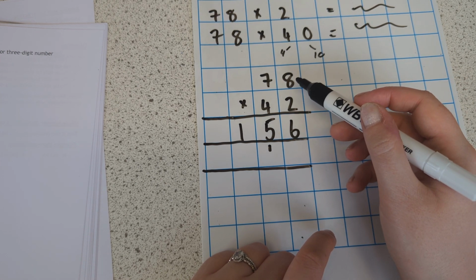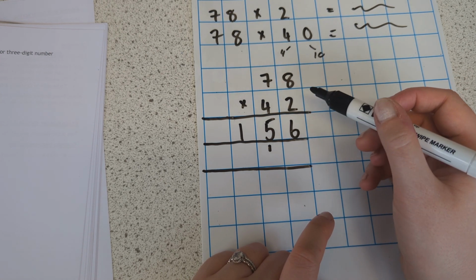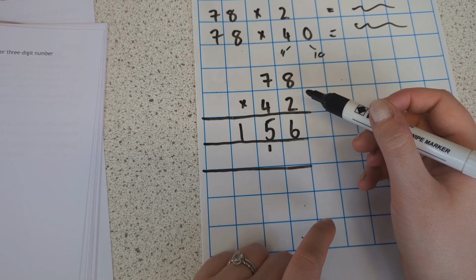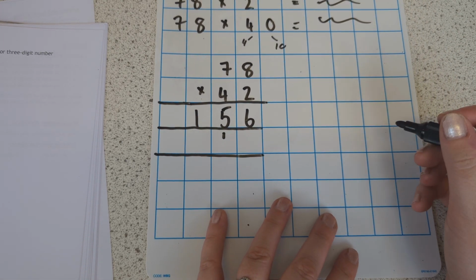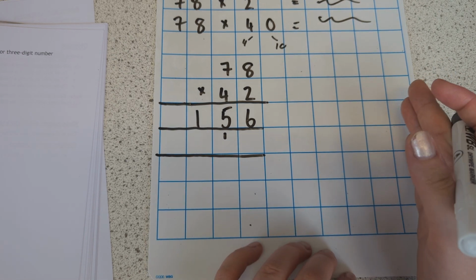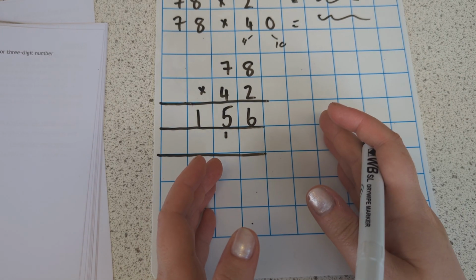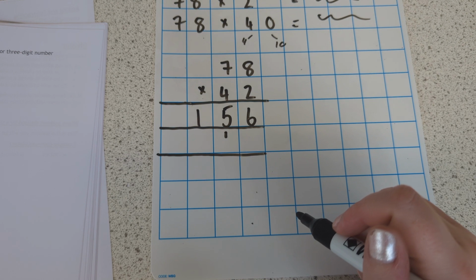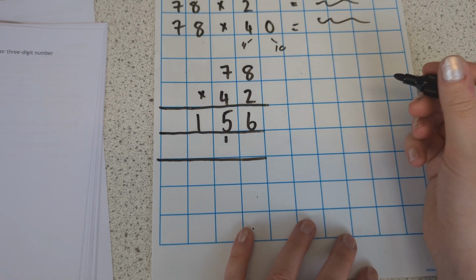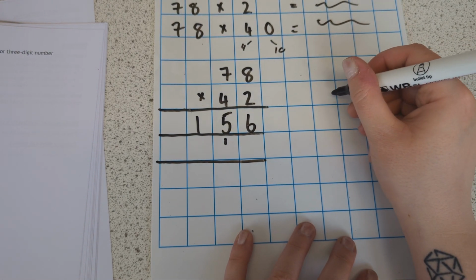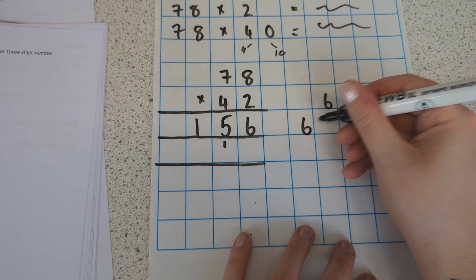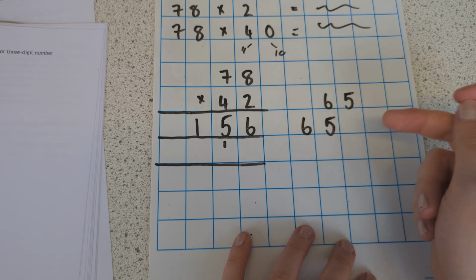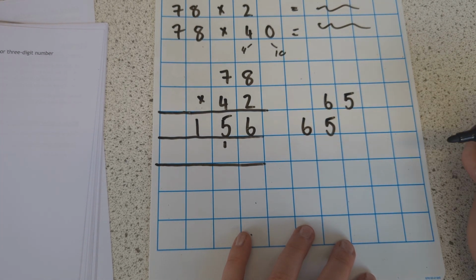So if we're multiplying by 10, remember in the last video or what we're doing in class, if you're multiplying by 10, you move your number one place value to the left. For example, if we had a 65 and we were multiplying that by 10, you would just move the 65 up 1, to the left 1.